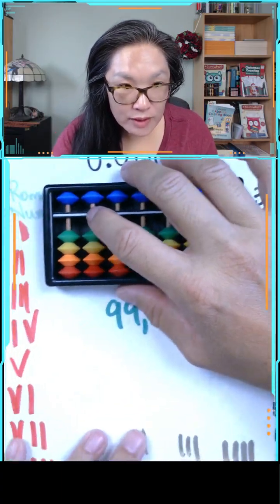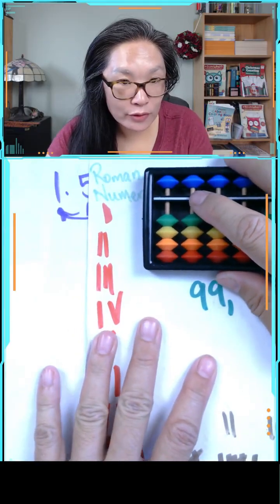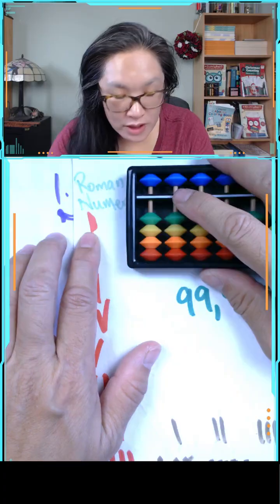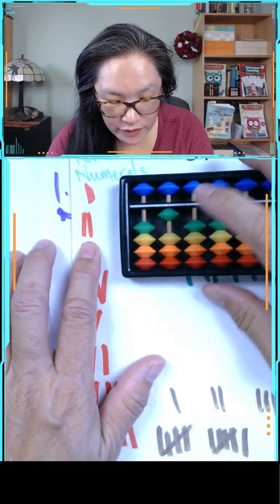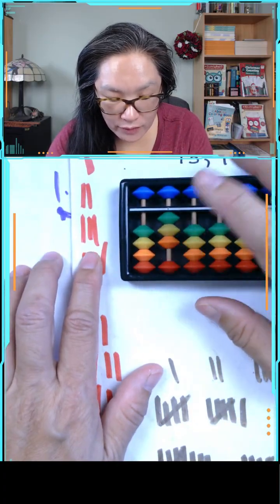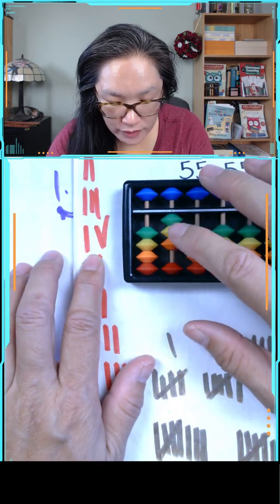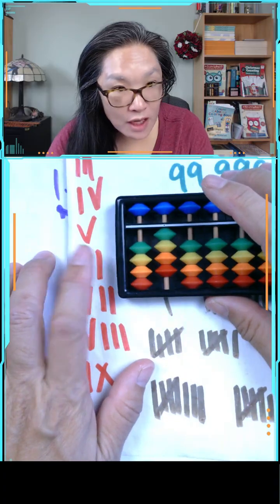Because I choose this one to be on my ones place, now I have room. So we could talk about Roman numerals. So Roman numerals, we have 1, we have 2. That's what 2 is. We have 3. We have 4, 1, 2, 3, 4, and then 5. The top bead will always be 5.